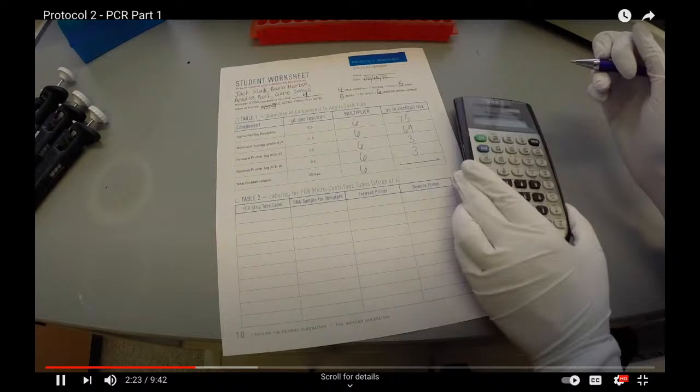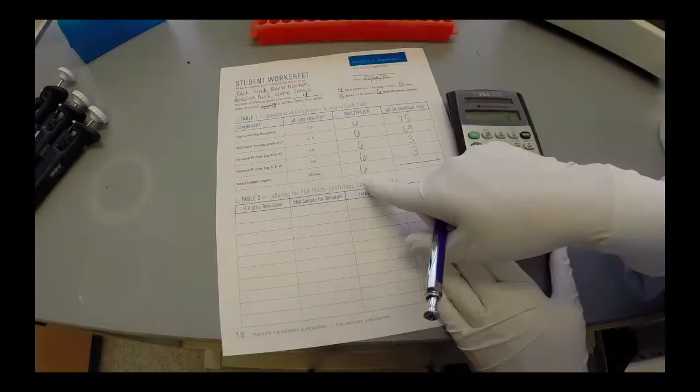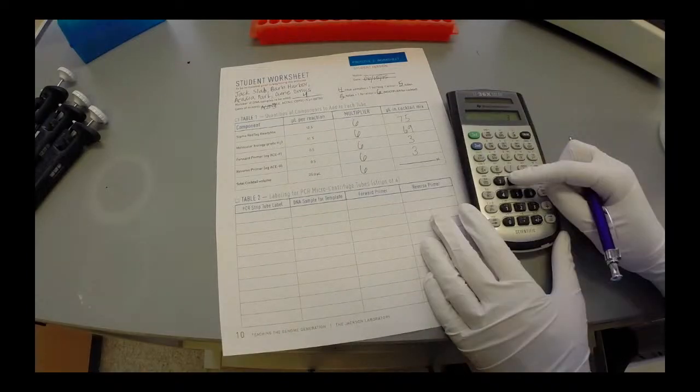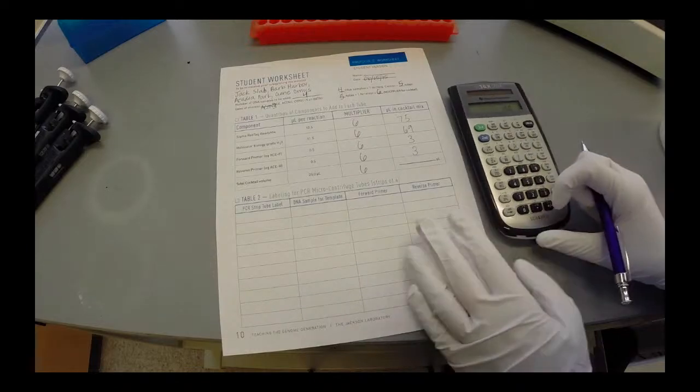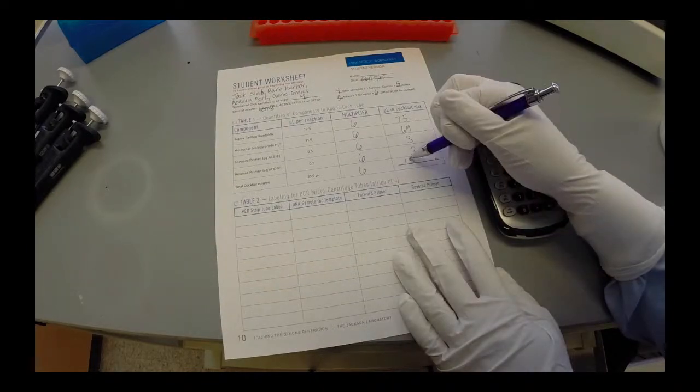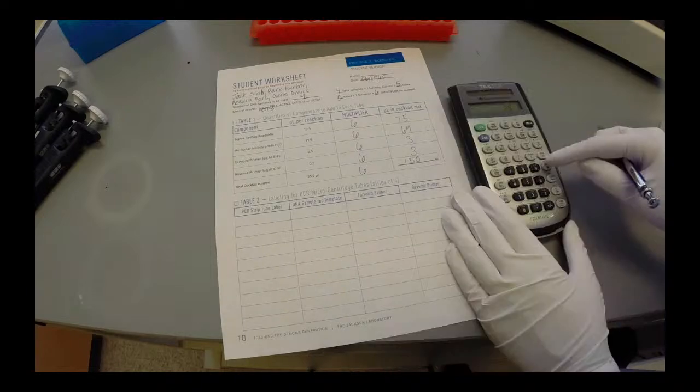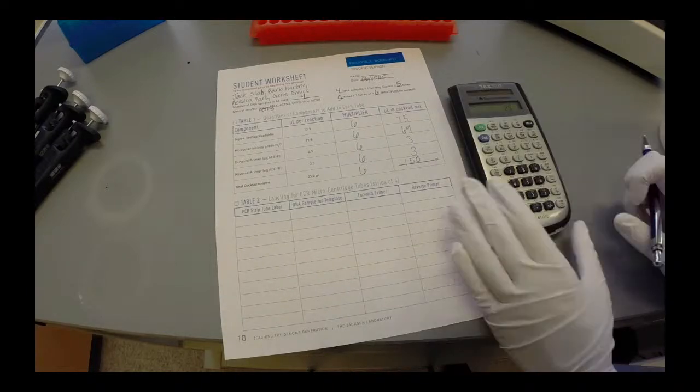Finally, the sum of these volumes should be equal to the product of the final row. 75 plus 69 plus 3 plus 3 equals 150 microliters of total volume in the cocktail. This amount matches 25 times 6.